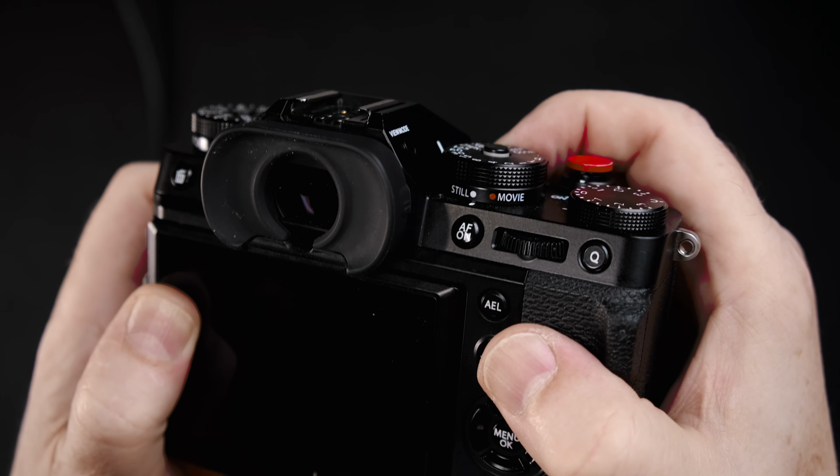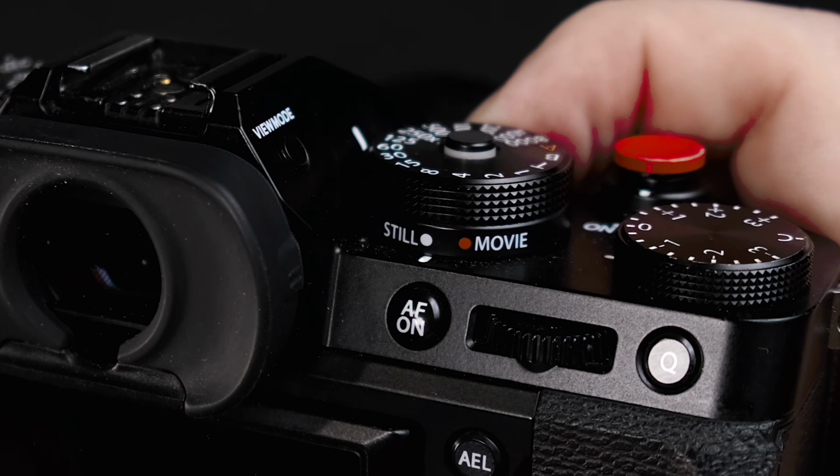Although we're focusing on the X-T5 camera, almost all of the video information that I'm going to be teaching you, you can use for other Fujifilm cameras as well. So first thing, you're going to want to switch over your mode dial from still to movie mode.